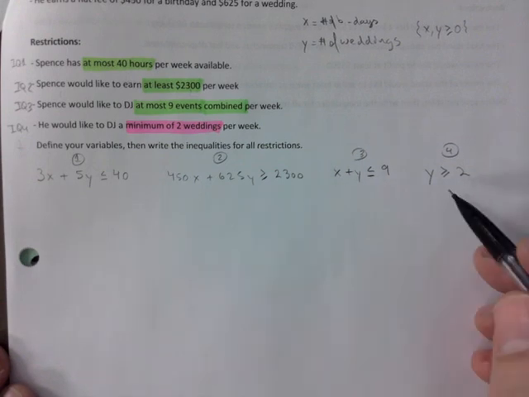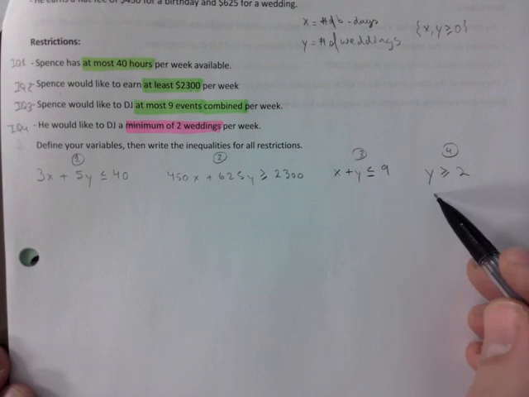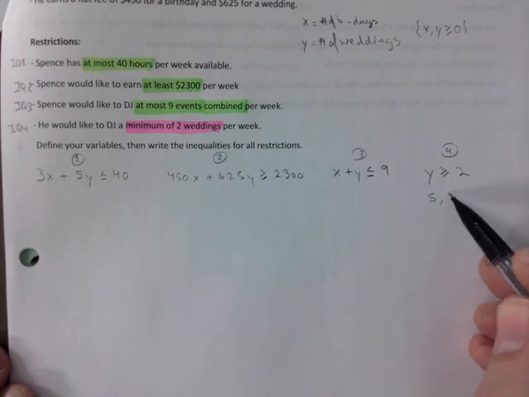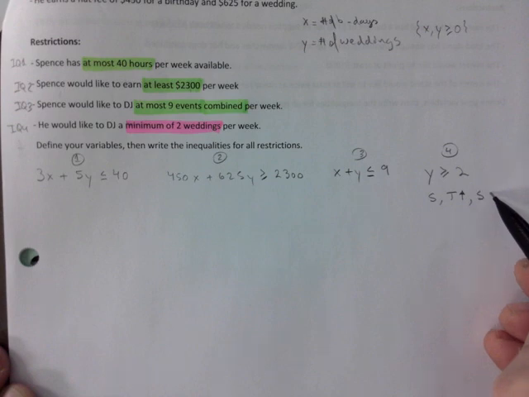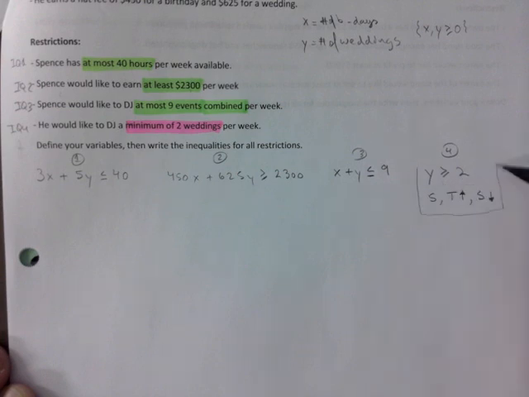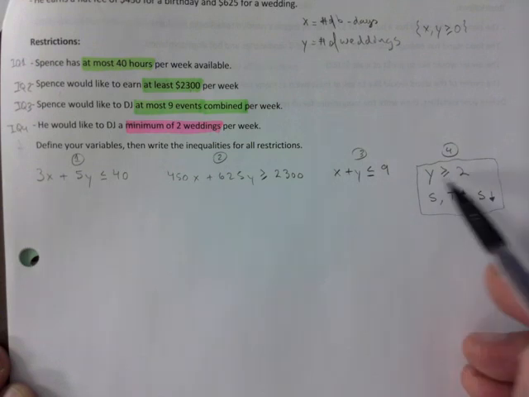Solid, true is above. Where are we going to shade? Below, right? Reverse shading. Done. I'm going to box this in because it's all done. Nothing else. It's a horizontal line, right? Just a horizontal boundary line. Easy to do. I'm going to do this one next.